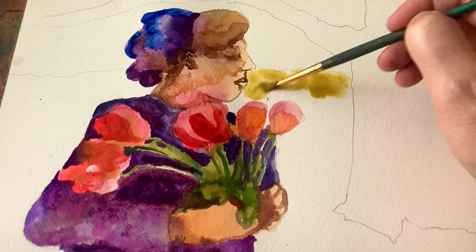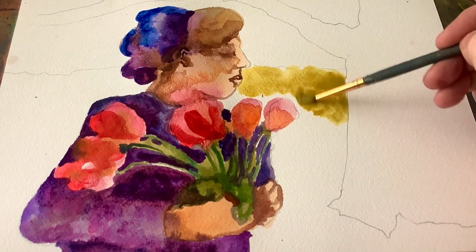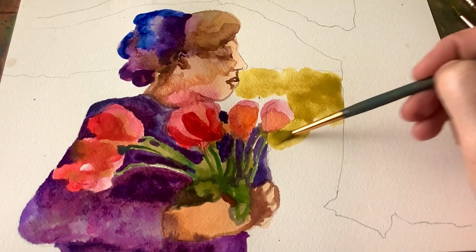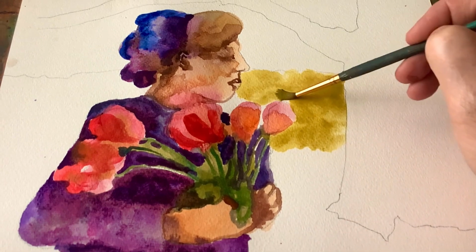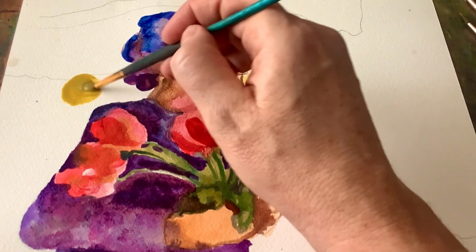So still, we're looking at the color. I've got the dark greens on the stems, but I'm going to lighten up the color in the background, but I still want a contrasting color with the flowers. So it's kind of a yellowish green, more yellows than green on the background.